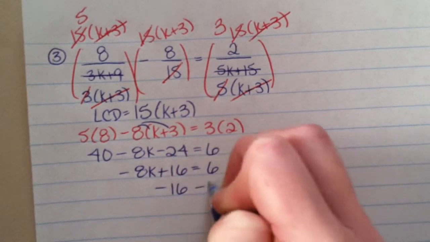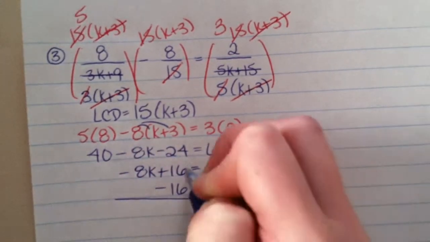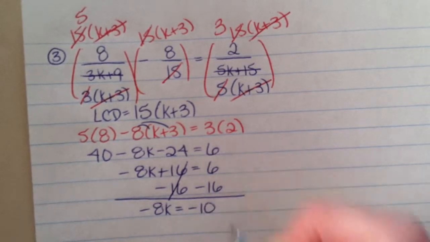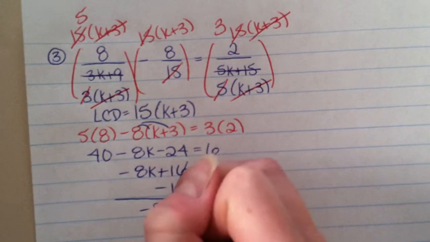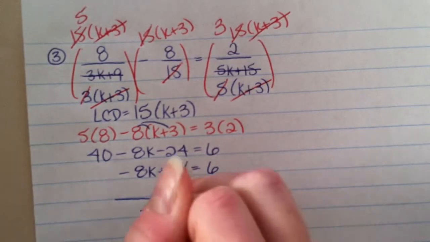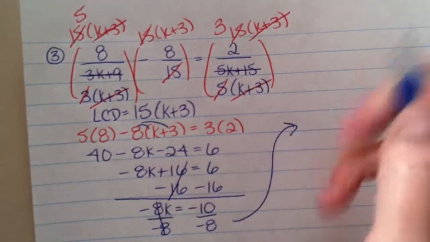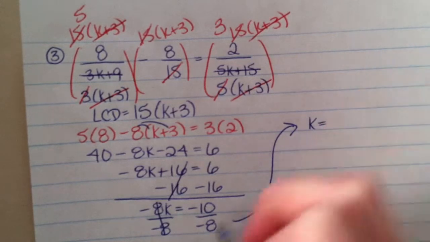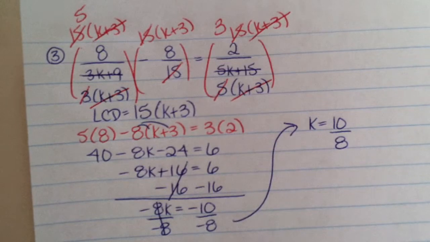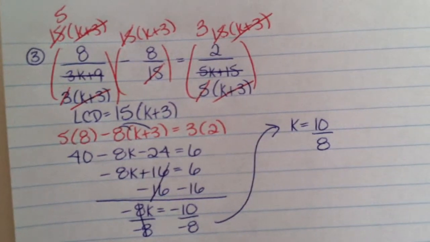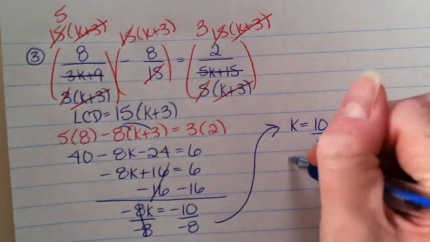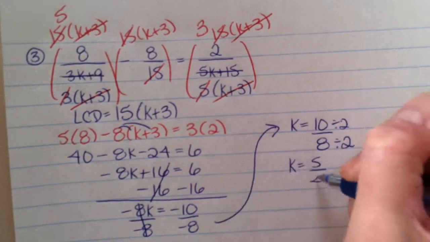Minus 16, minus 16. Negative 8k equals negative 10. Divide both sides by the negative 8. I have k equaling, 2 negatives make a positive, so 10/8, which is not in lowest terms. So in order to write it in lowest terms, we have to divide top and bottom by 2. So I finally get k equals 5/4.